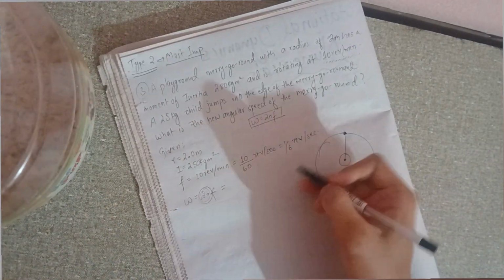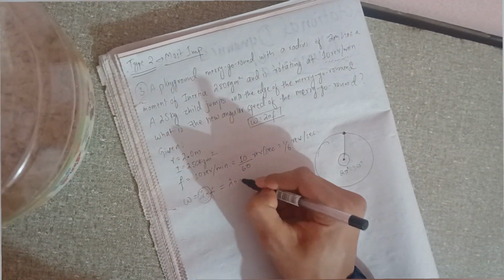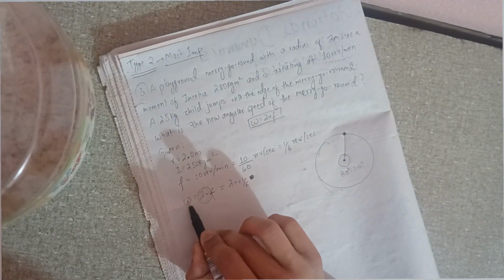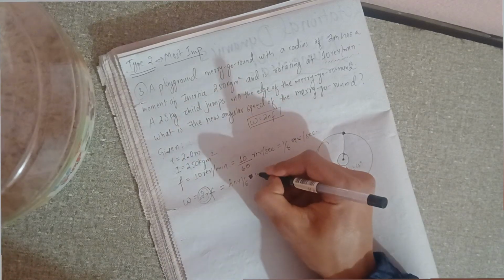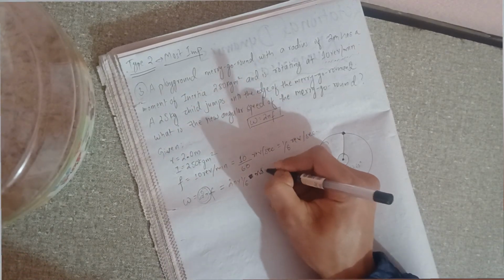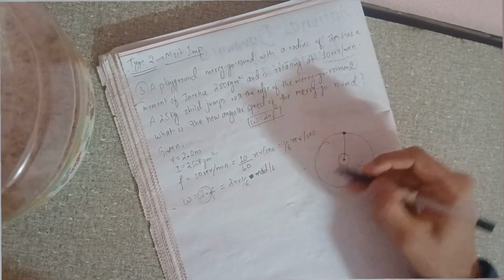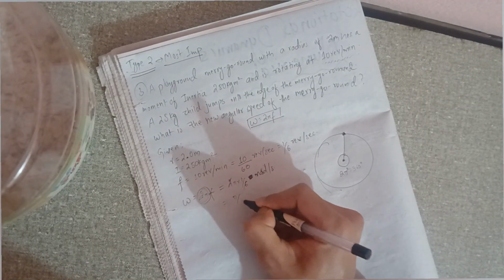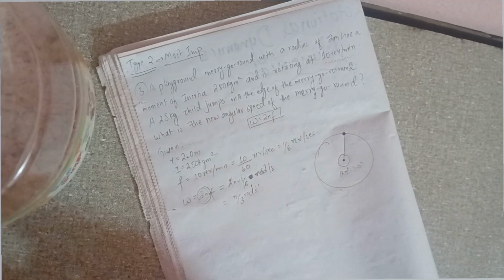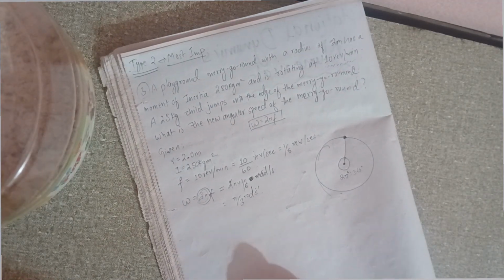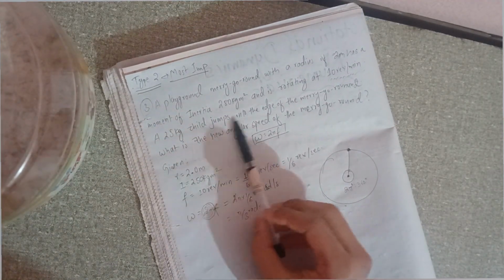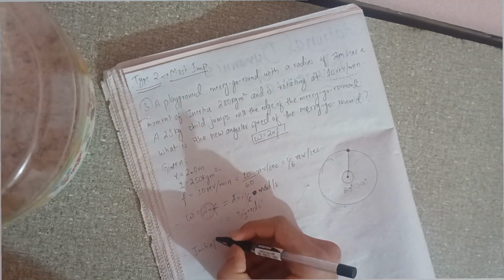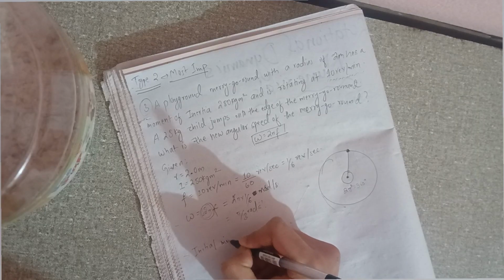So it will be 2 pi into 1 by 6 rev. The unit of omega is of course radians per second, because this is radians in angular. This can cut, so this will be pi by 3 rad per second. So we need to find what now? Now we need to find the initial moment of inertia.